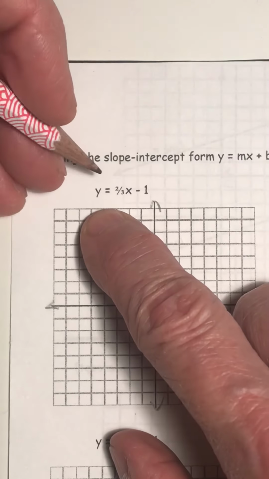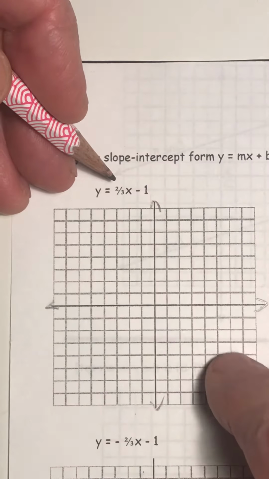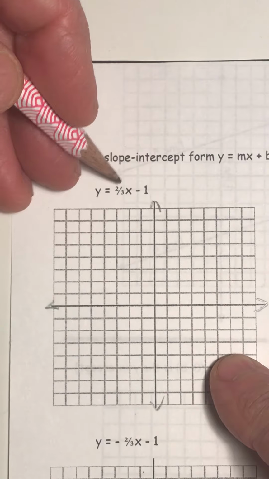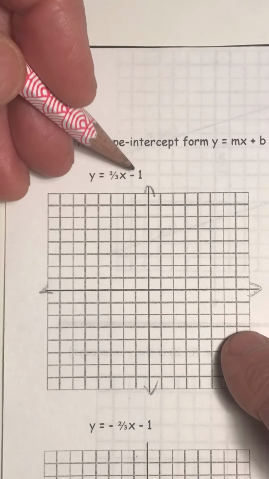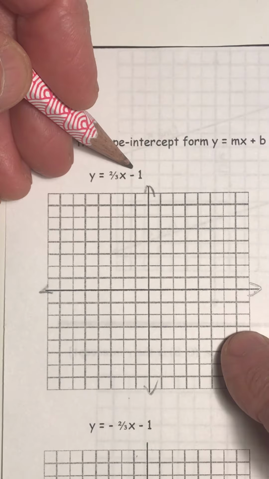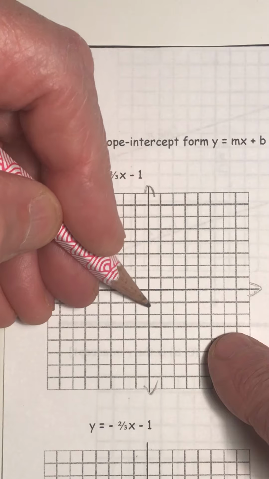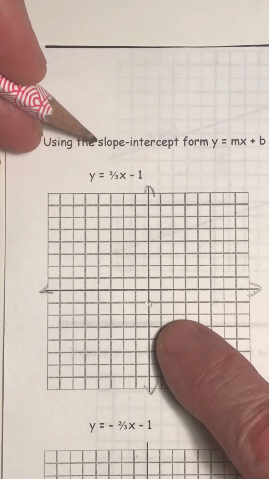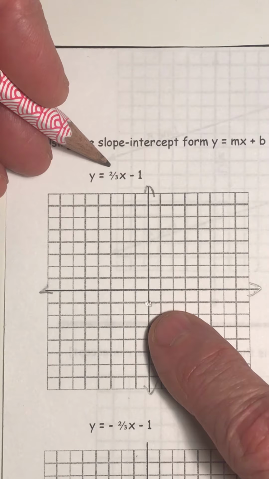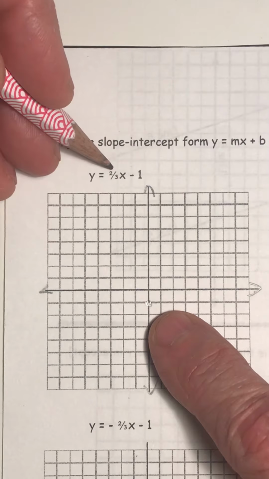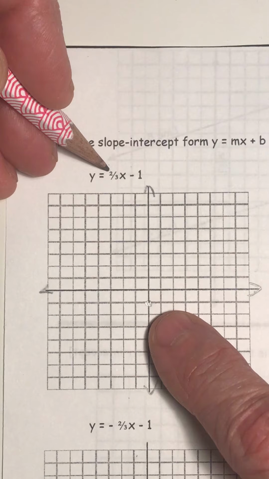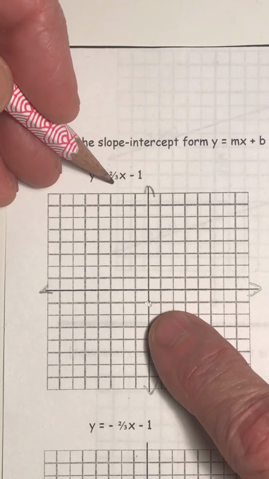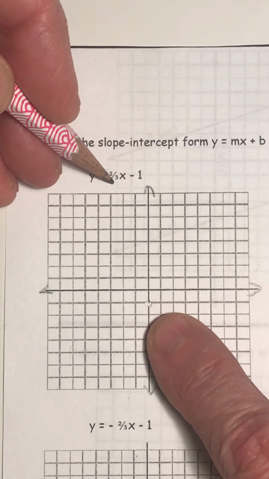Well, this does have the y all by itself on one side, so the slope is positive 2/3, and the y-intercept is -1. The way we begin to draw the graph is to use the y-intercept. Y-intercept -1 means it goes through the y-axis at -1. Then we use the slope like little travel instructions for how to get to some more points. So it's a positive 2/3. Remember the idea, rise over run. The top number is telling us how much to go up or down, and the bottom number is telling us how many boxes to go sideways.